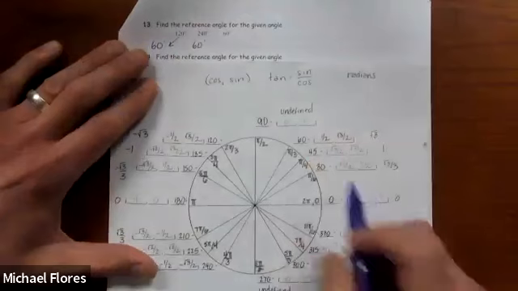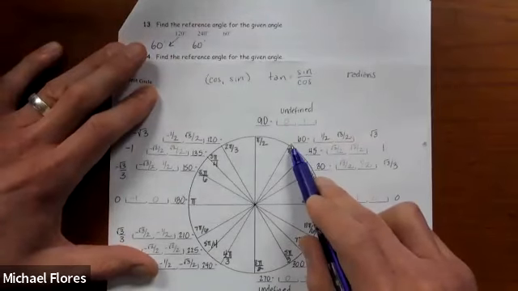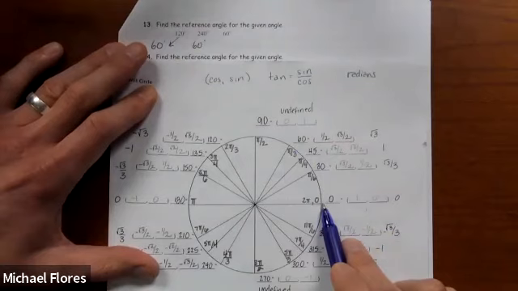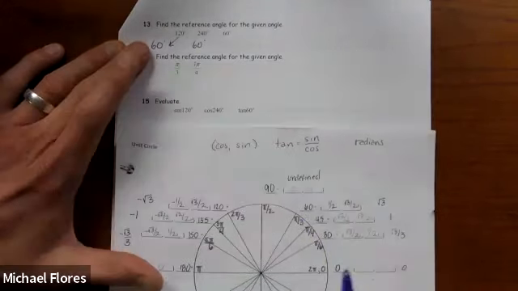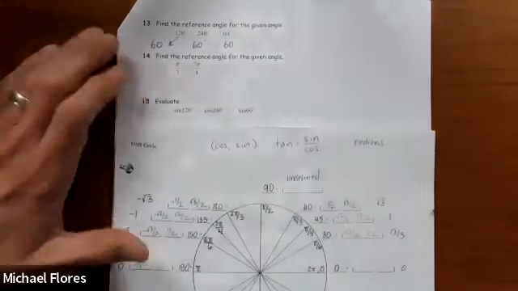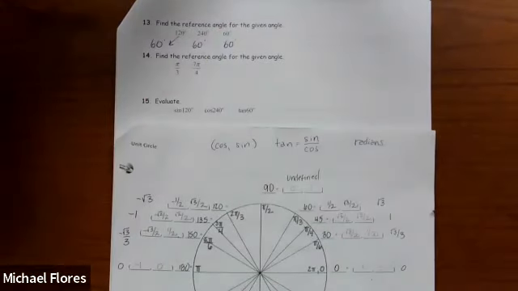And now 60 degrees. 60 degrees is located here. What degree of separation is it from 60 to the nearest x-axis? That's 60 degrees of separation. So all of these have a reference angle of 60 degrees. That will not always be the case. That just happened to be what they did here.